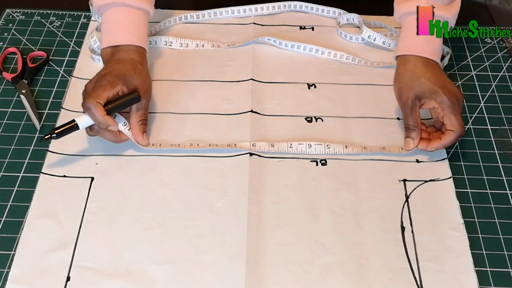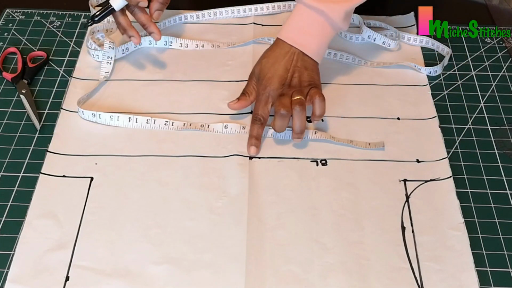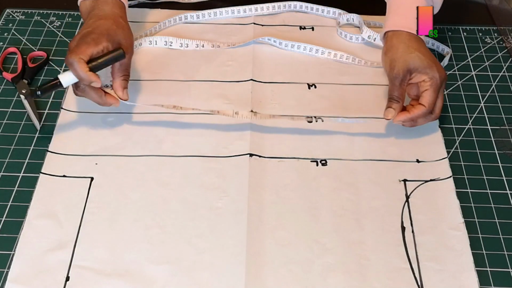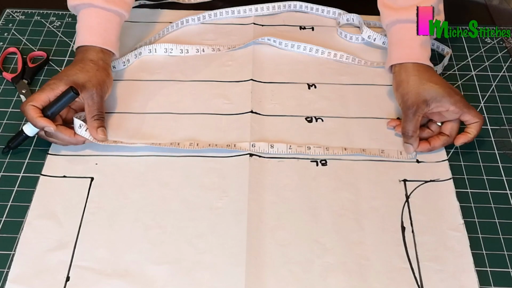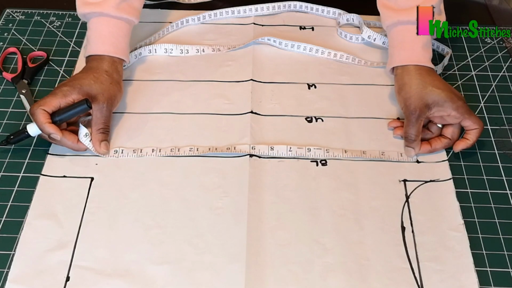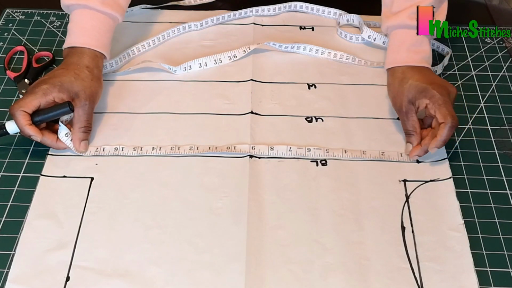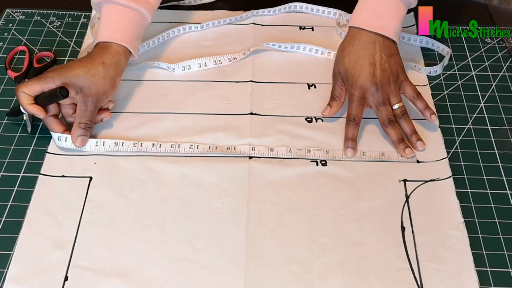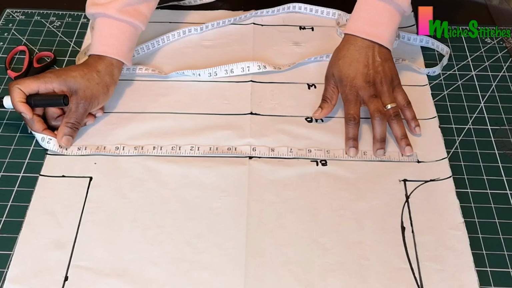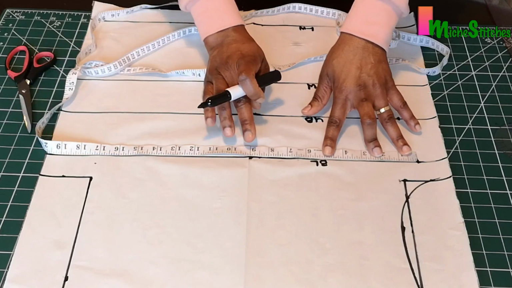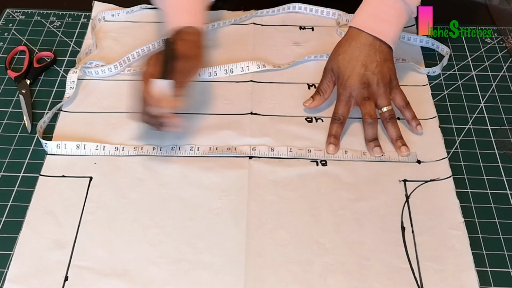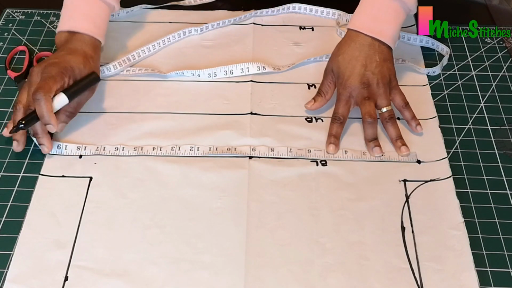bust measurement. Our bust circumference is 36 inches. Now 36 divided by 4, which we usually do, is 9 inches. But since we're marking across the pattern and marking for both sides, we're going to apply 18 inches. We'll make sure our 9 inches is at the middle of the pattern, so we'll mark on that point and 18 on the right.